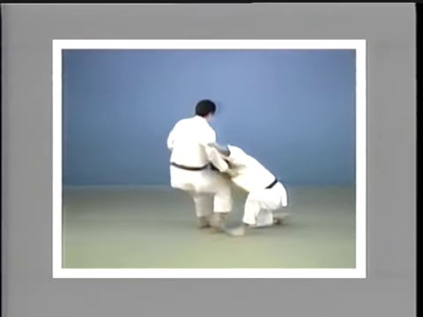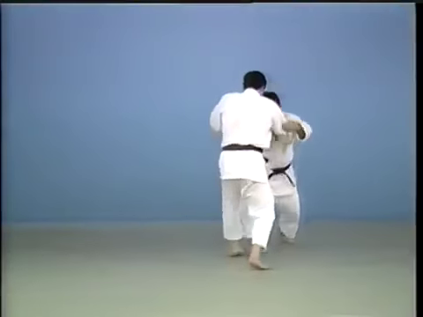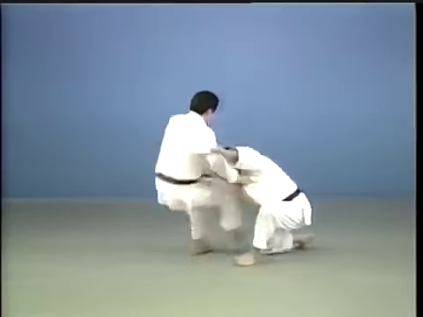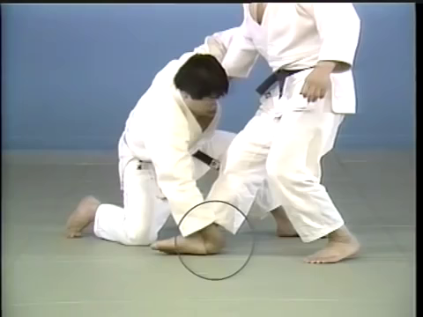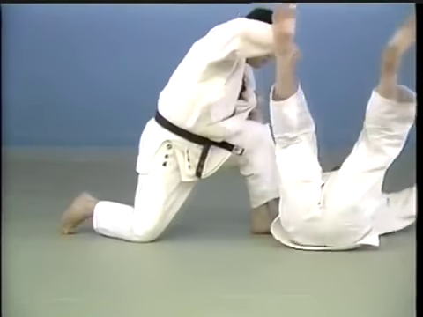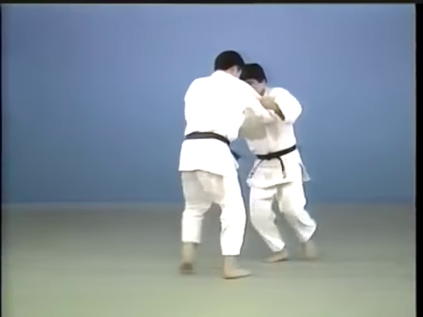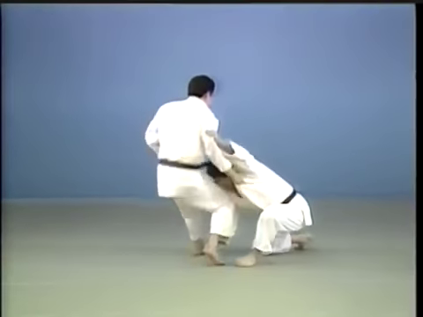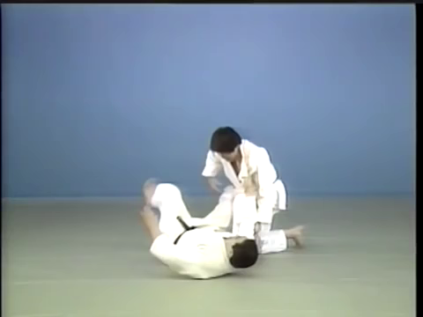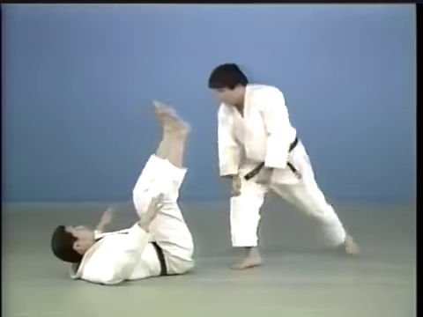Kibisu gaeshi. Kibisu gaeshi is a technique in which you fell your opponent by taking hold of his heel. There are two ways of performing kibisu gaeshi. Either by grasping the inside of your opponent's heel, or by grasping the outside.